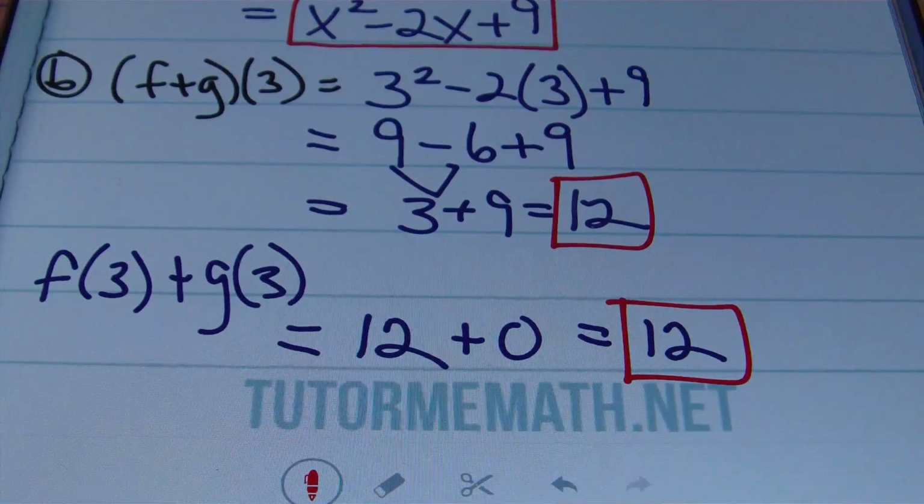All right, so there you have it. 2 methods to solve the answer. That's right. FBT gives you choices. We're going to move on to the next problem. All right, let's keep it moving here.